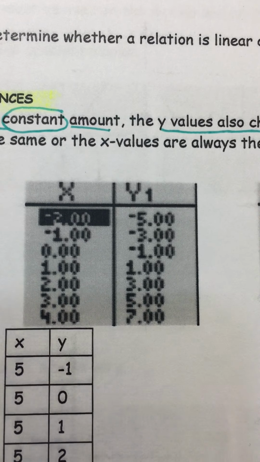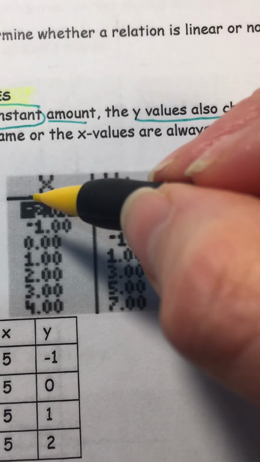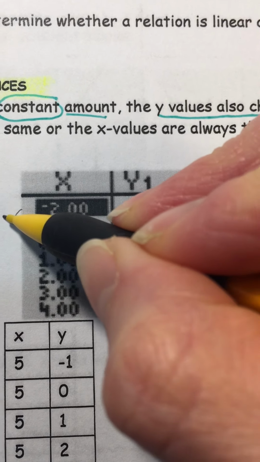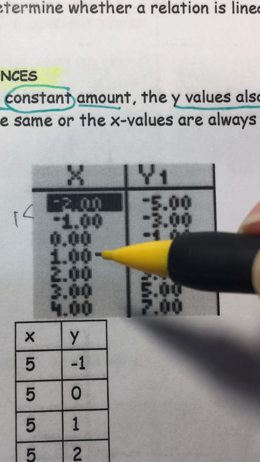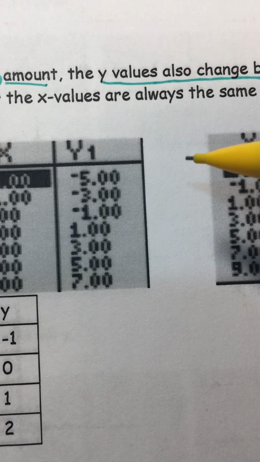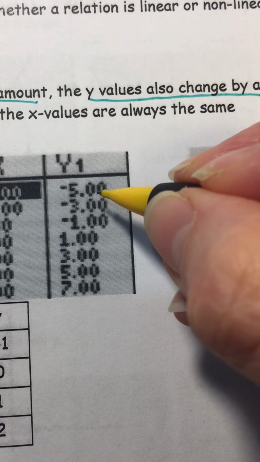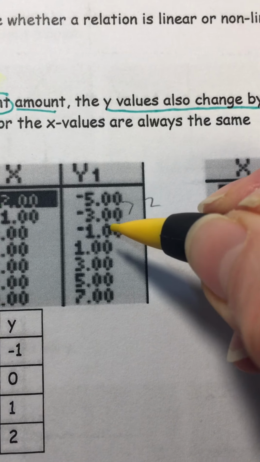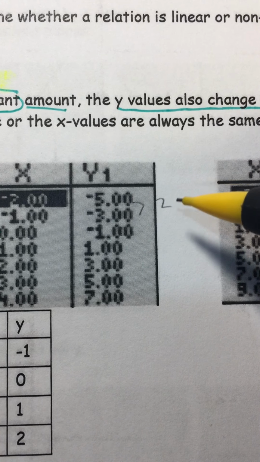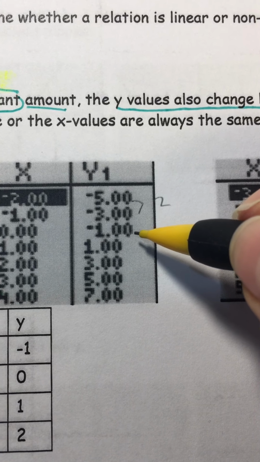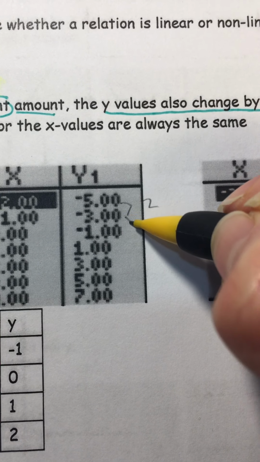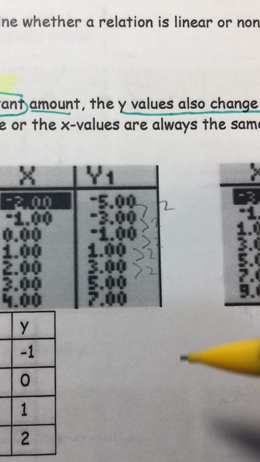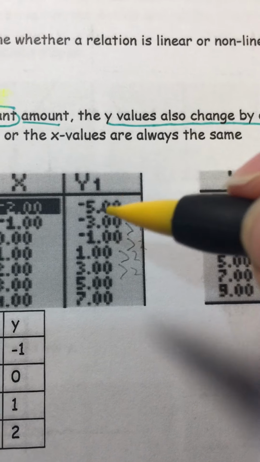The next example. This is going up -2, -1, 0, 1, 2, 3, 4. So I can see that these are always going up by 1s. So the change in x is constant. The y's, if I look at those, I can see it goes from -5 up 2 to get to -3. I can go -3 minus -5 and get 2. You subtract -1 minus -3, and I also get 2. I keep doing this, and I can see that it's always a 2, so that's constant, and therefore this is a line.